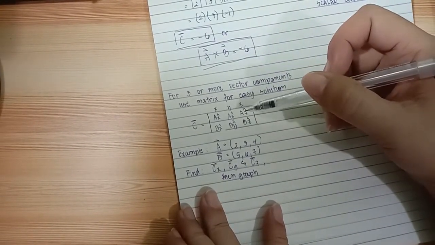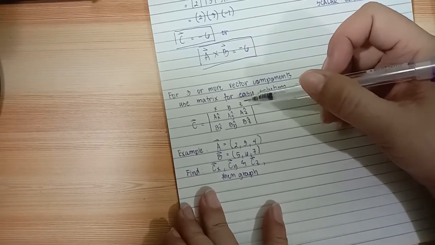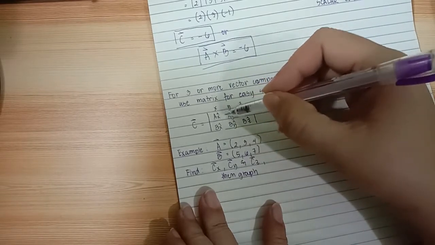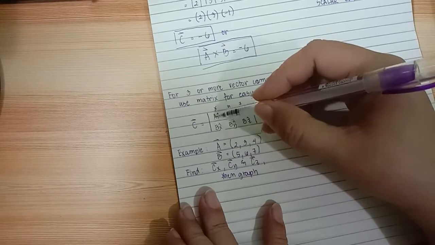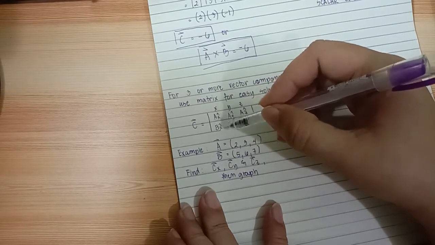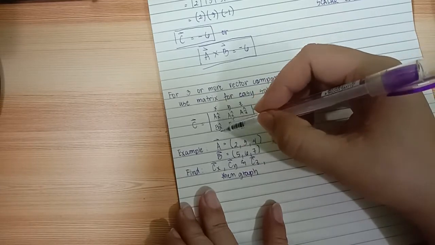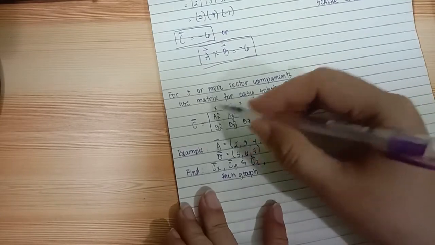Depende yan sa size ng dimension ng matrix ninyo. Pwedeng 3x2, ibig sabihin 3 yung component sa horizontal, and then meron kang dalawang component na vertical. Kaya 2x3: 3 yung nasa horizontal, 2 yung nasa vertical. Okay? So, ganito yung gagamitin natin.